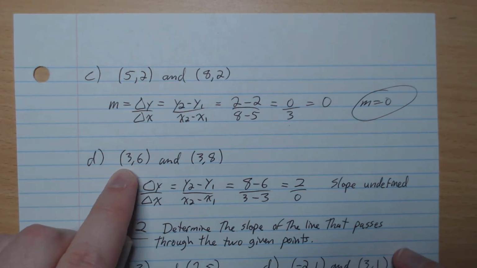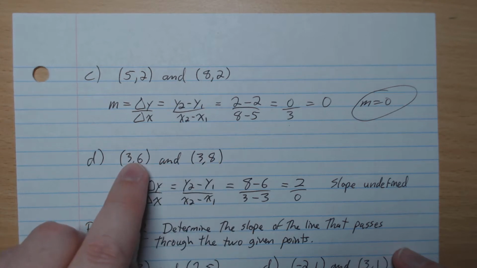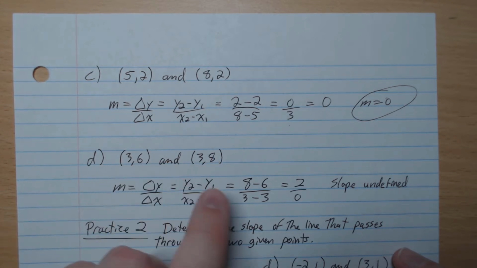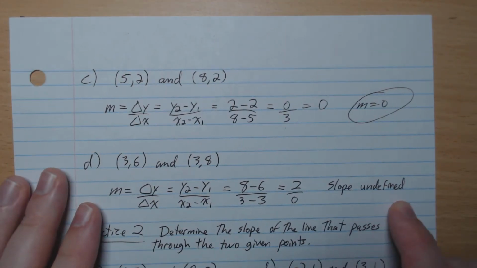D. (3, 6) and (3, 8). So y2 minus y1, so 8 minus 6 gives 2. 3 minus 3 gives 0. So this is a vertical line. The slope is undefined.